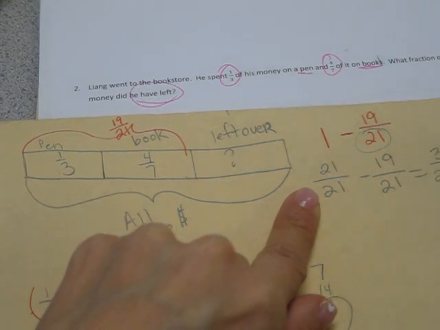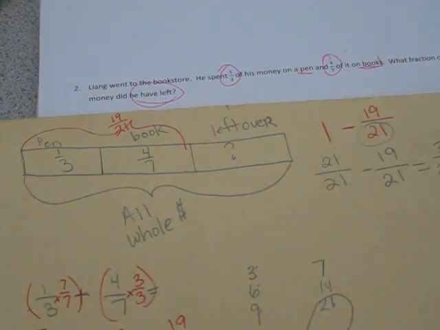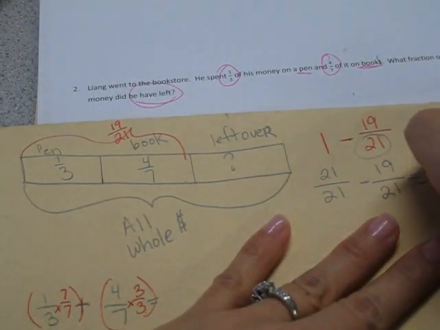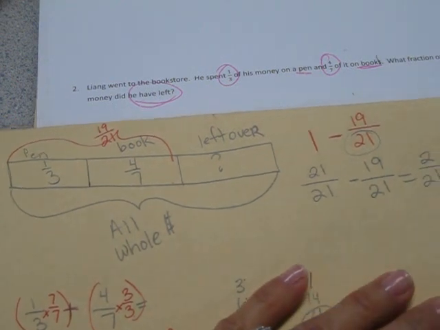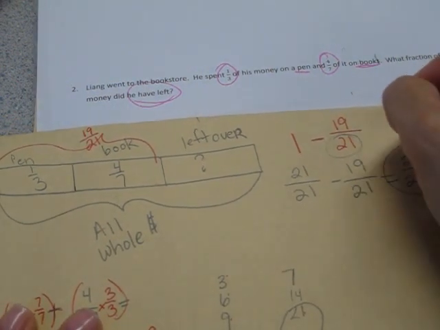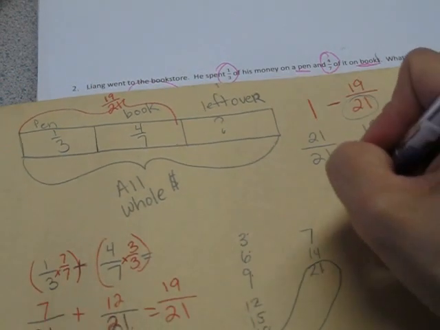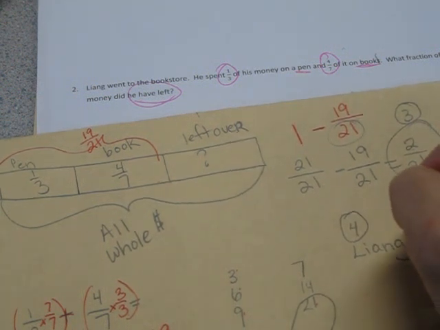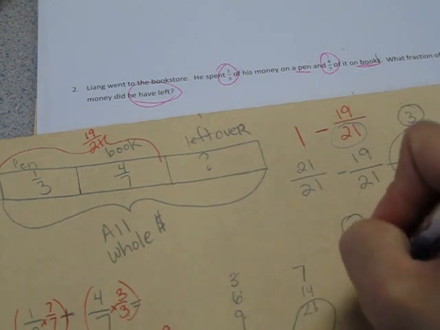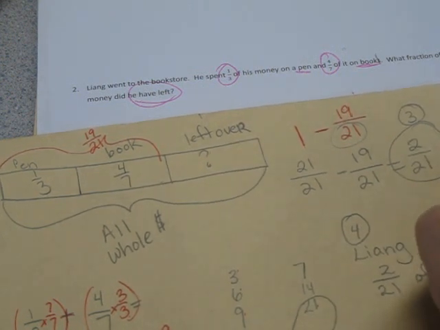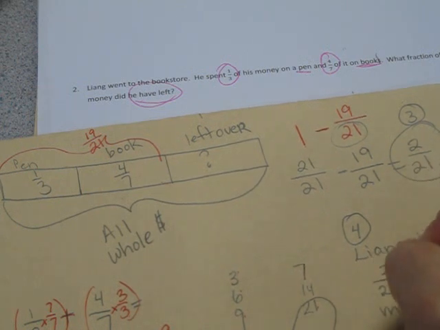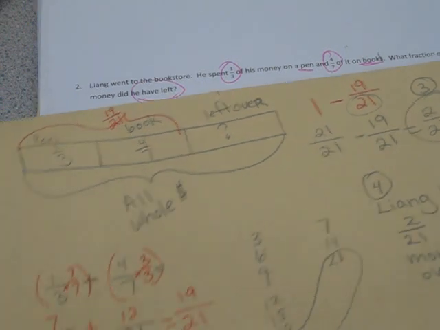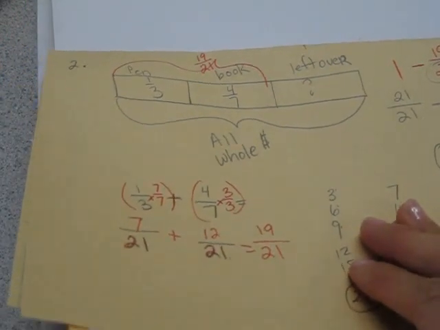21 21s minus 19 21s is, oh, I'm sorry, not 3 21s. 19, 20, 21. 2 21s. I apologize about that one. 2 21s. Okay, so this is step 3. And step 4 is my sentence. Lang has 2/21 of his money left over.